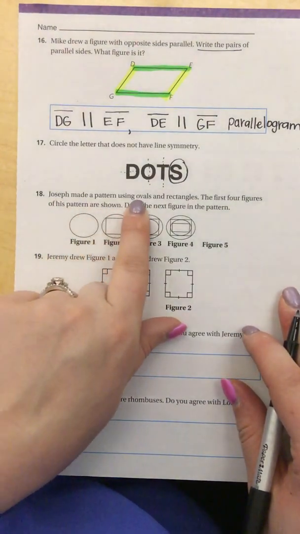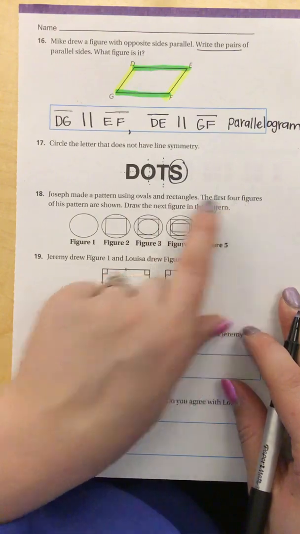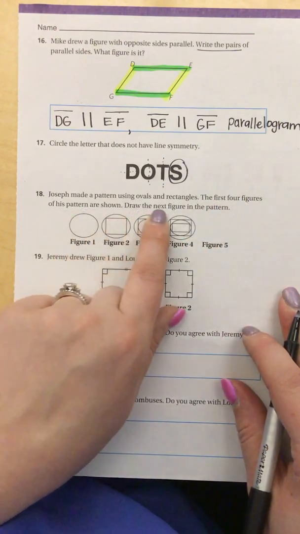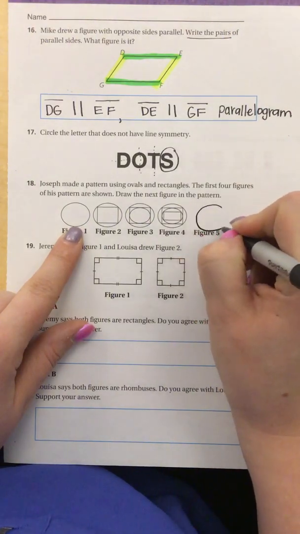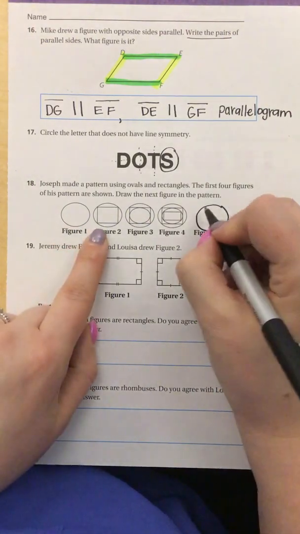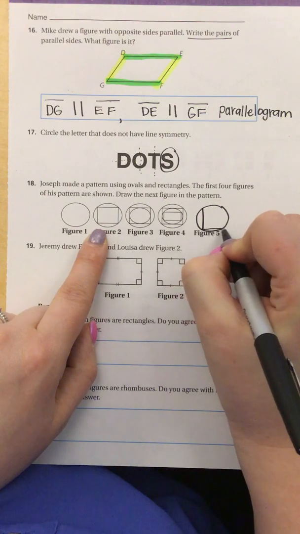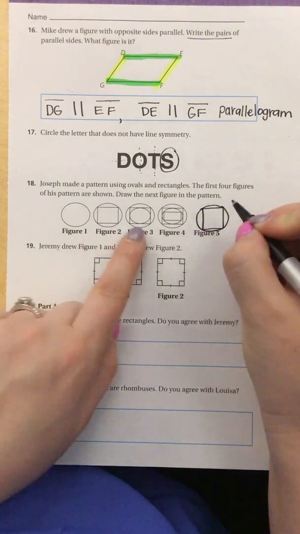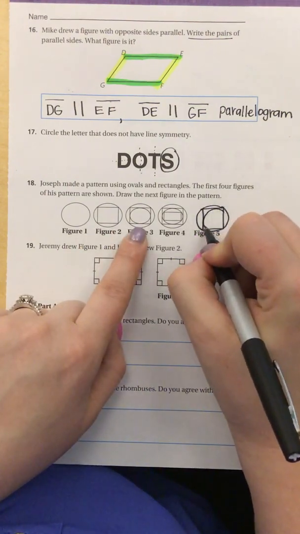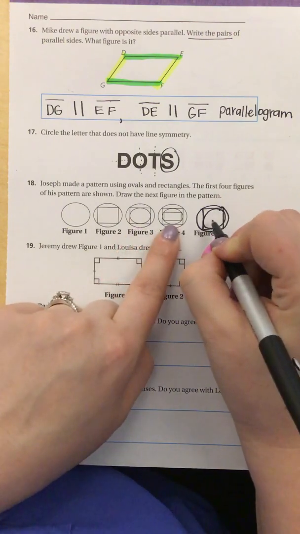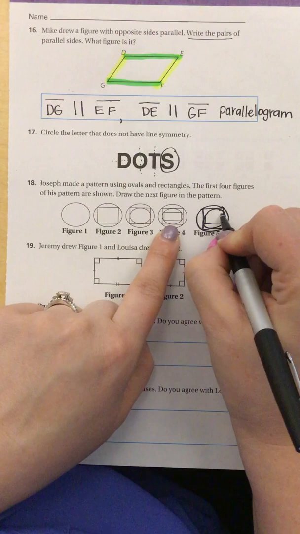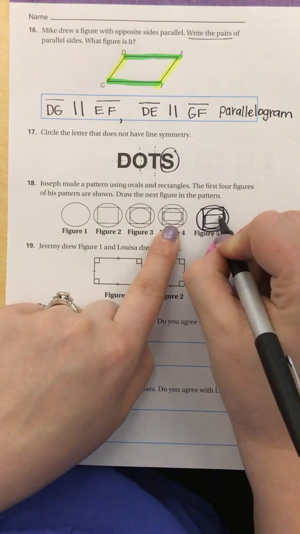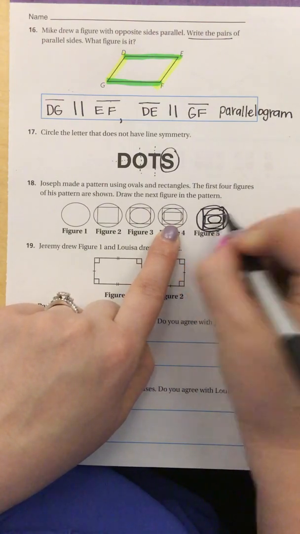Joseph made a pattern using ovals and rectangles. The first 4 figures of his pattern are shown. Draw the next figure in the pattern. So we can see it automatically starts with a circle. And then they've put a rectangle inside the circle. And then they put a circle inside the rectangle. And then they put a rectangle inside that circle. So I know my next step is to put a circle inside the rectangle.